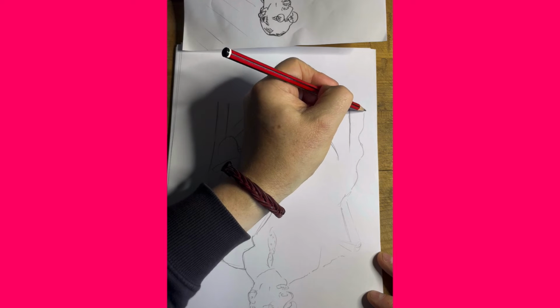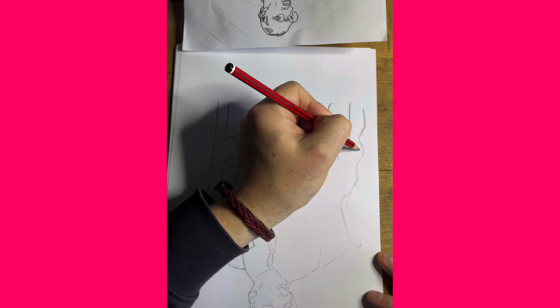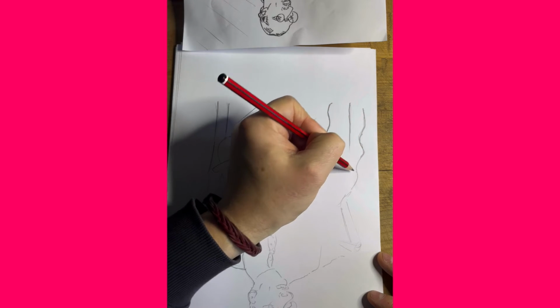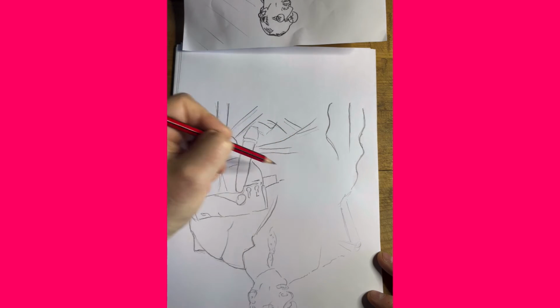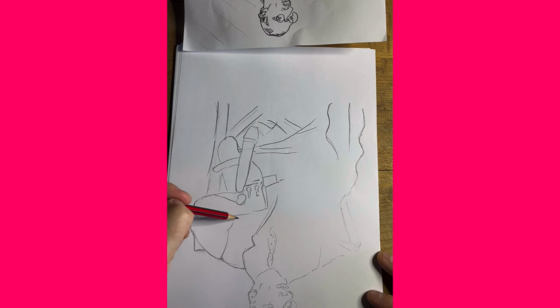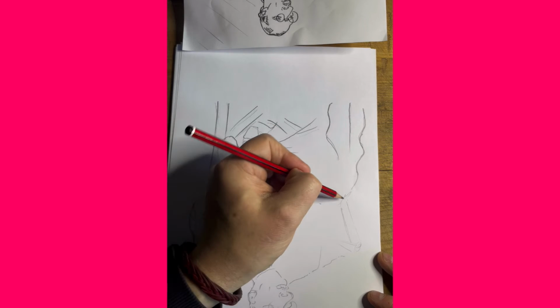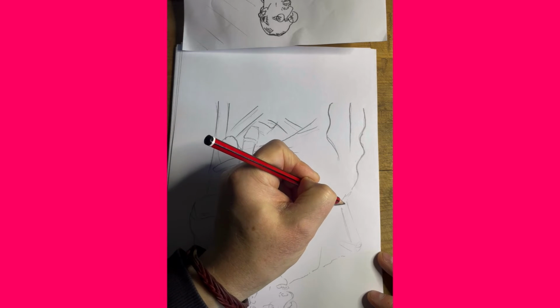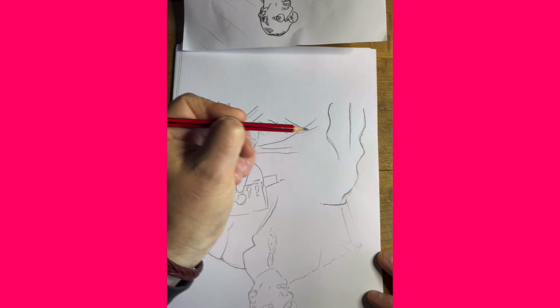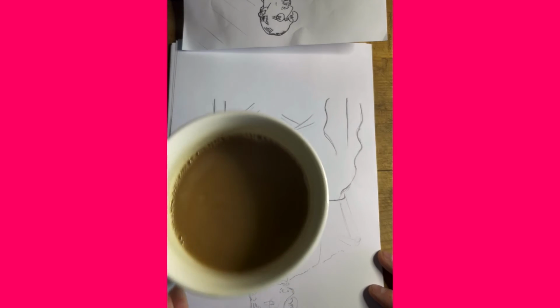Just going over some of these lines with a bit more confidence now, he says bravely. I think it's a big T drawing, this one.